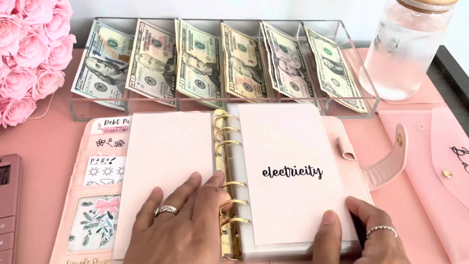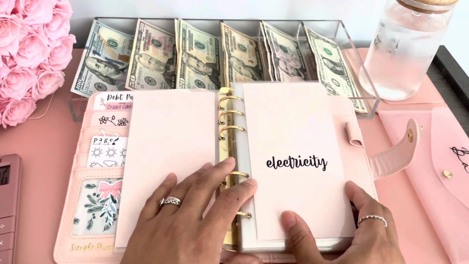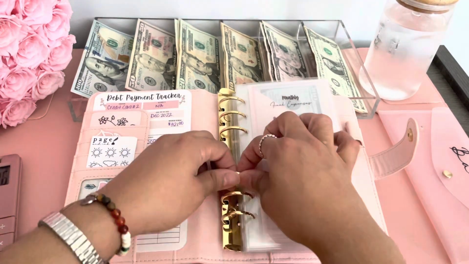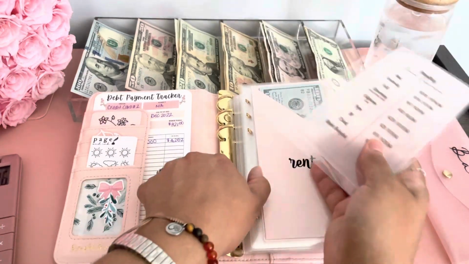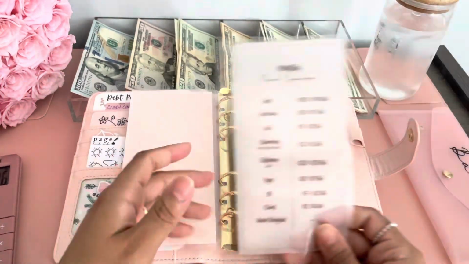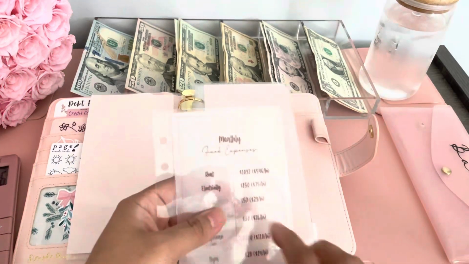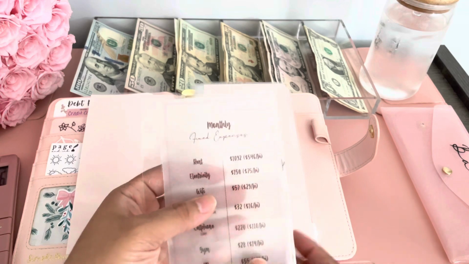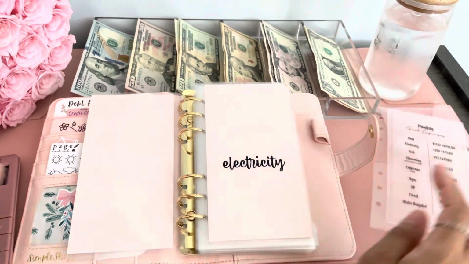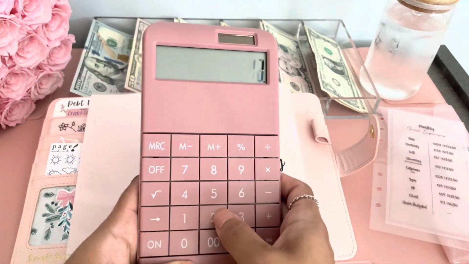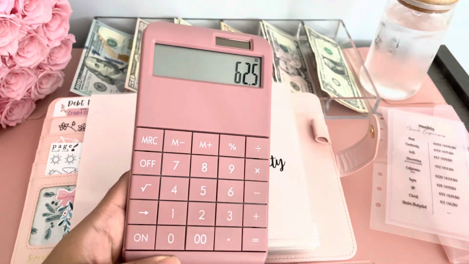All right, next we have electricity, and electricity is usually, let me actually pull this out. I had 150, but it's 125 every month now. So 125 divided by 2 is $62.50.